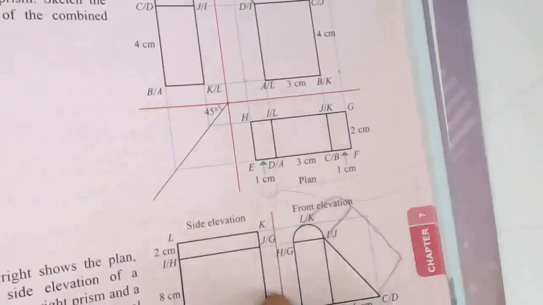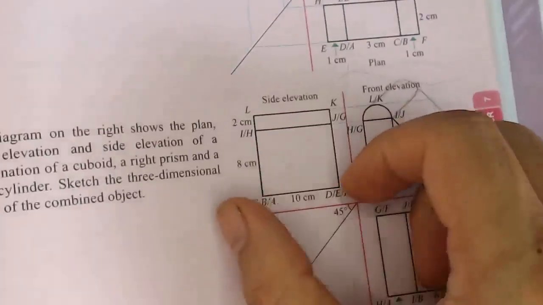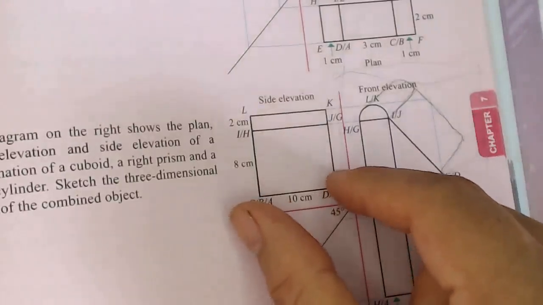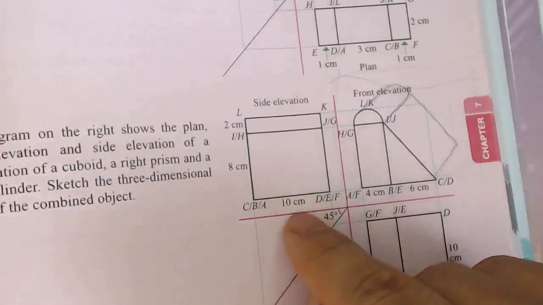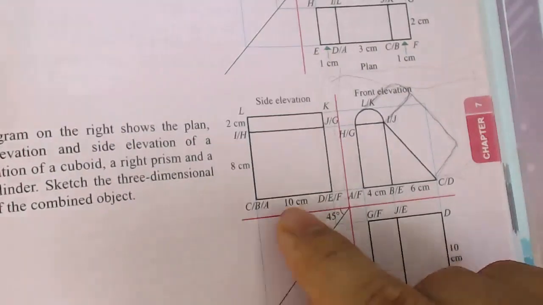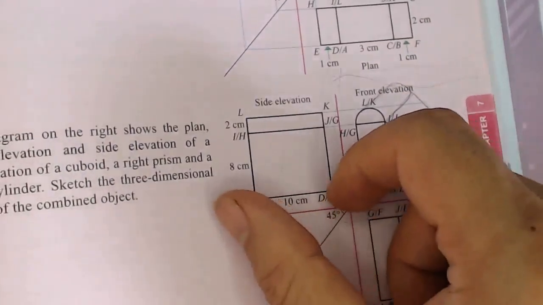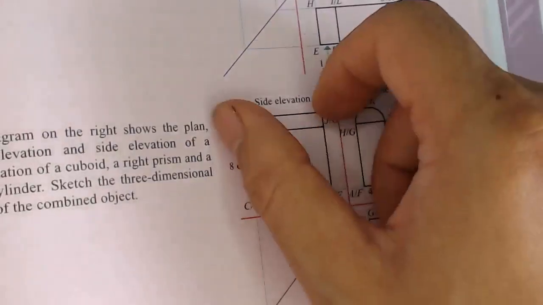Now it is time to get this width measured. The width of the object is this, it is 10 centimeter. So below and up there is 10 centimeter. All of them are equal, 10 centimeter.